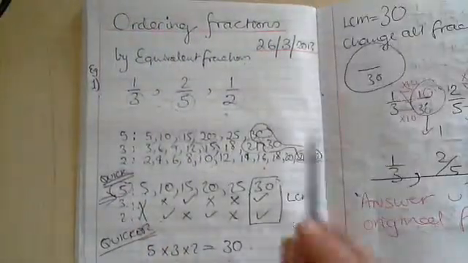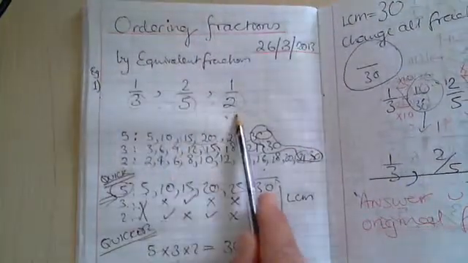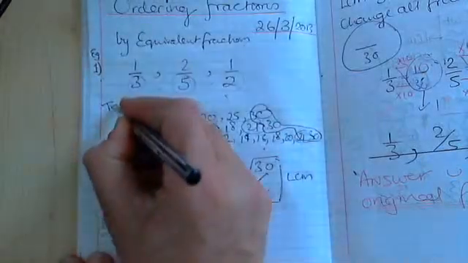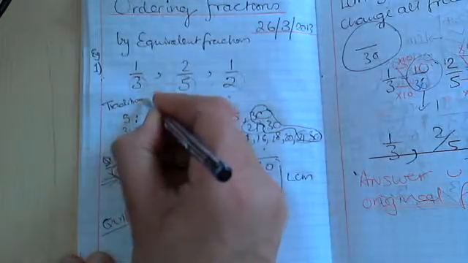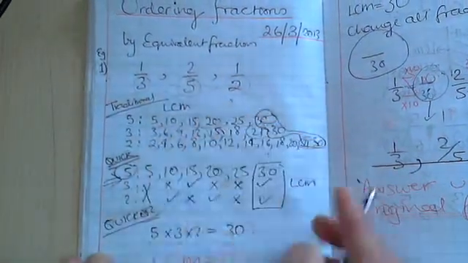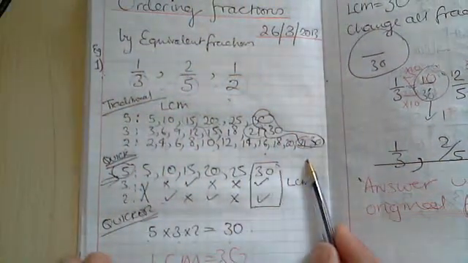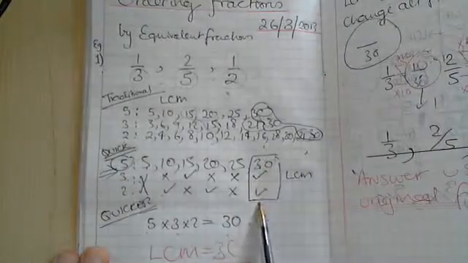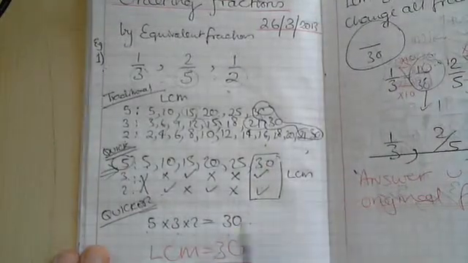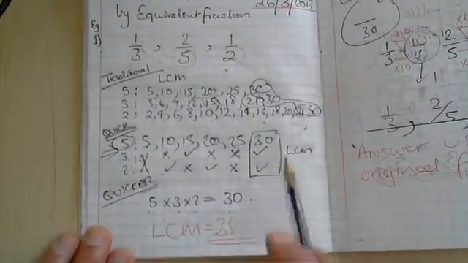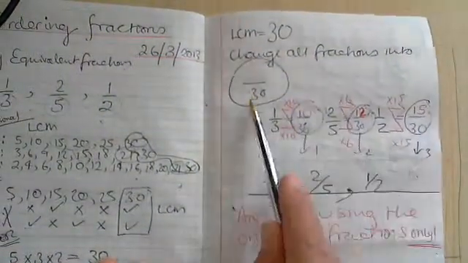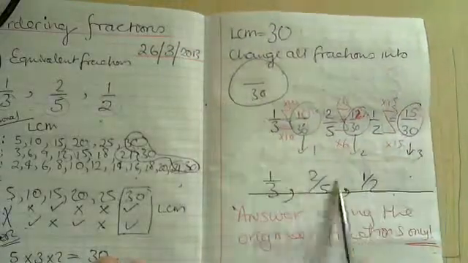Okay, so here was our first example, looking at thirds, fifths, and halves. We showed you the traditional method of finding the LCM, which is quite long and laborious. The quicker method: just look at the bigger number, find out when this number is in all the other times tables. And sometimes just multiply them all out. Then we use that method to change all the fractions into the LCM on the bottom, and we got the answers.